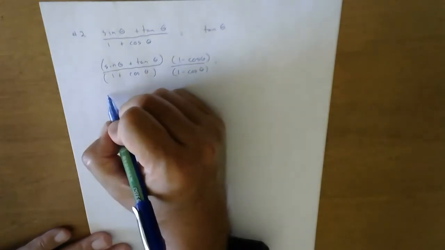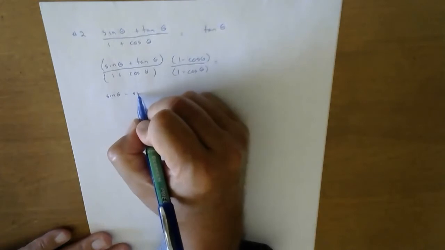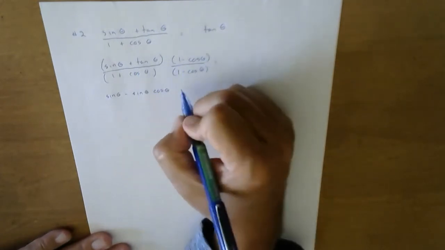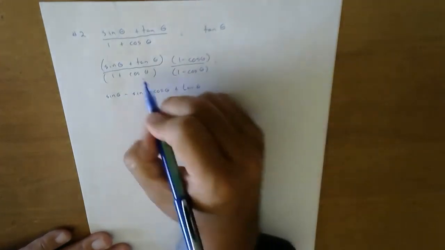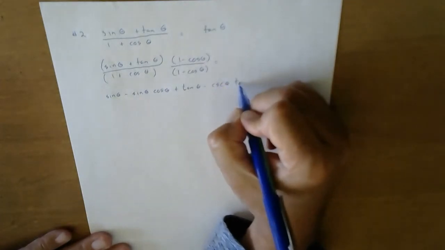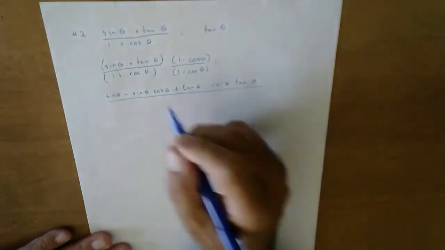Double distribute up top. Sine of theta times 1 is sine of theta minus sine of theta cosine of theta plus tangent of theta times 1 is tangent of theta minus cosecant of theta tangent of theta. Hope I'm getting somewhere.